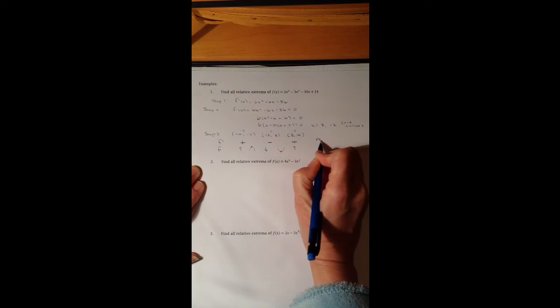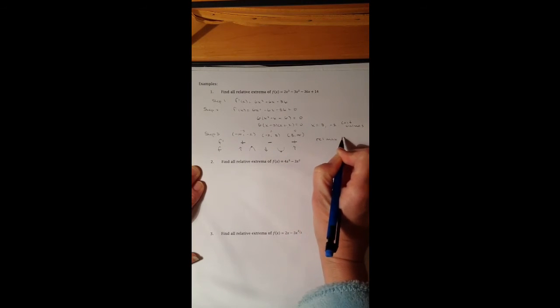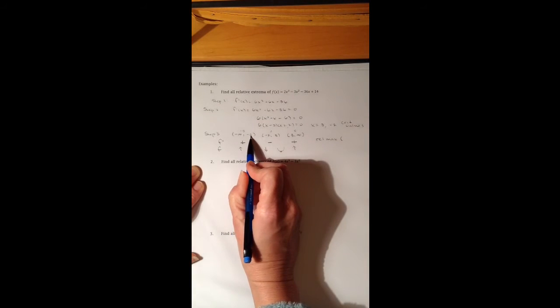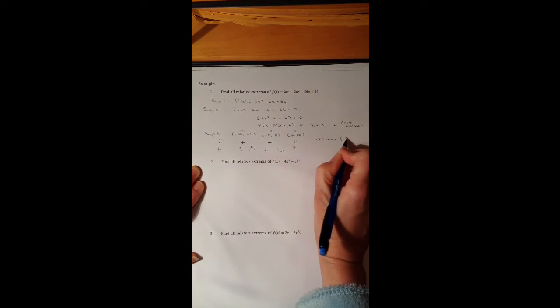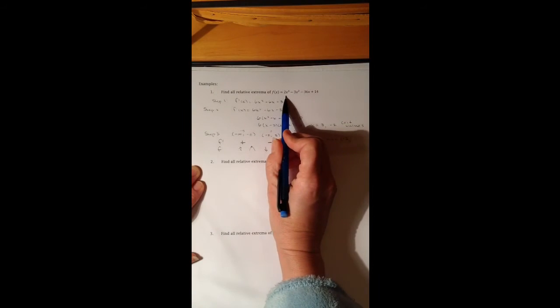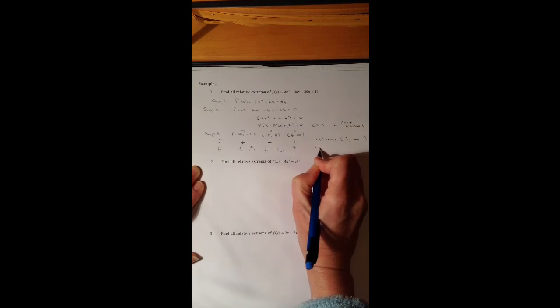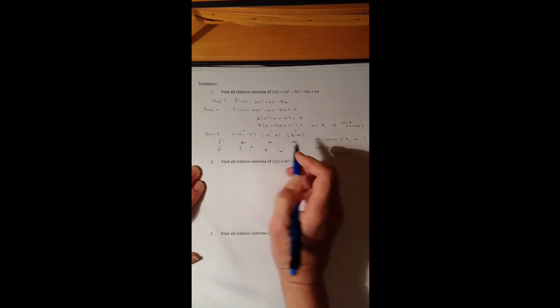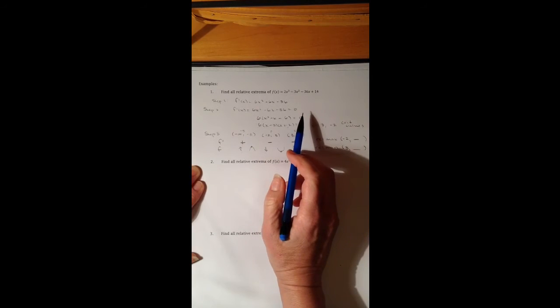So what we're going to say now in this section is the relative max is occurring when x is -2. And then I've got to plug the -2 back into the function to find the y value. So we're going to have to get a y value for my relative max. And the same thing for my relative min. That's occurring when x is 3. But again, I've got to plug it into the function to get the y value.